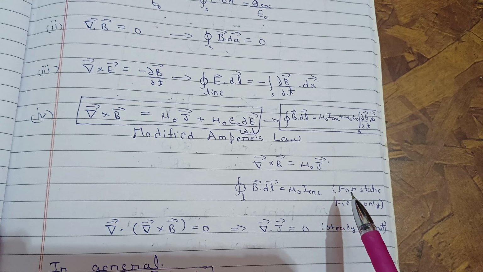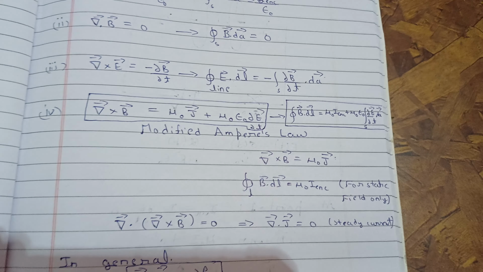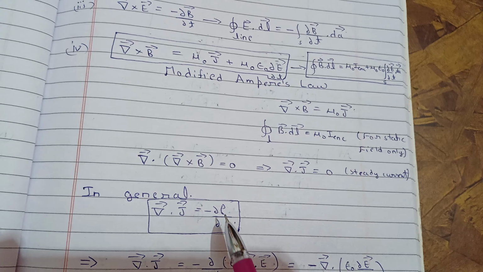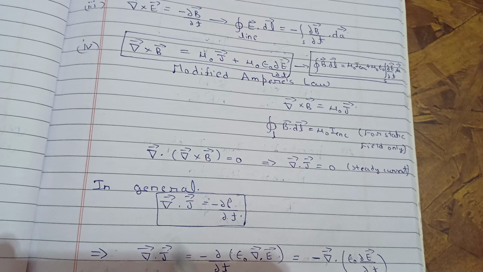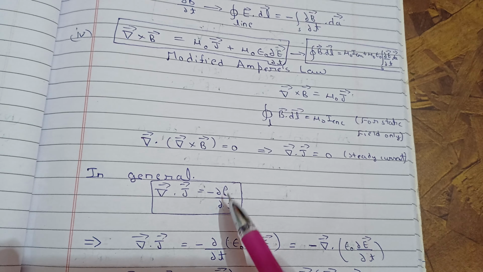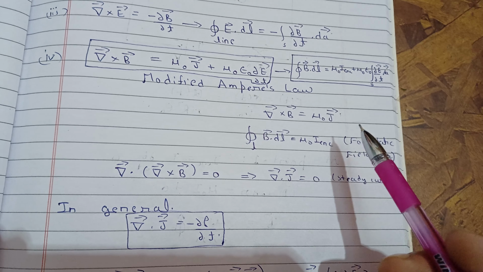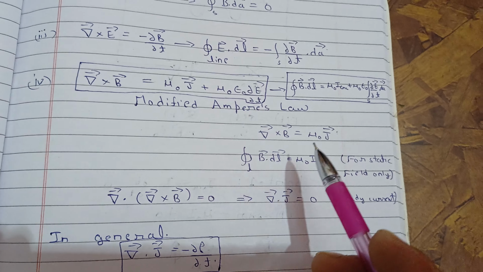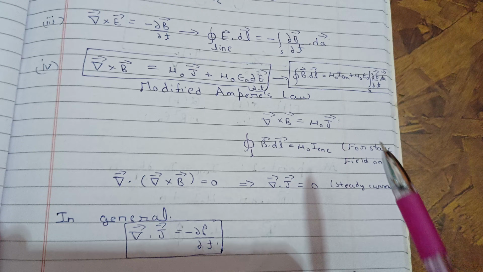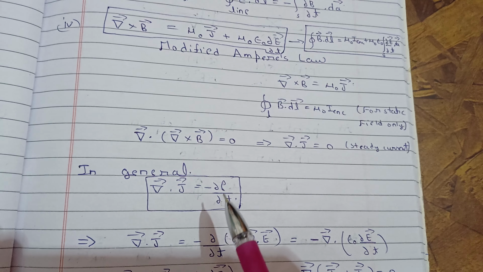So we need to consider the time varying field. In general, the equation del dot J is given by minus del rho by del t. Now let's see how this expression is changed. It is changed by Maxwell, and that's why this fourth equation is given by Maxwell, the modified Ampere's law. So let's see how this will be modified.